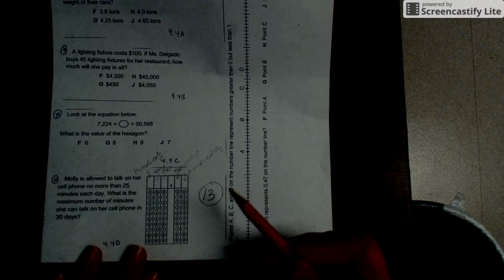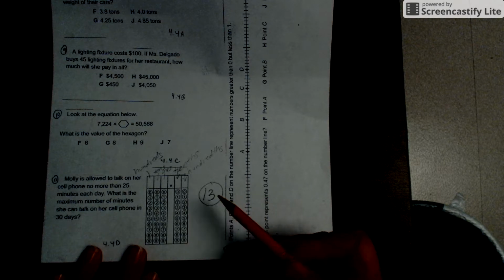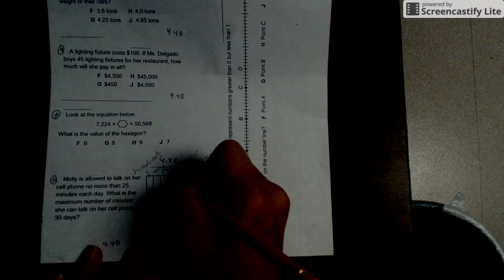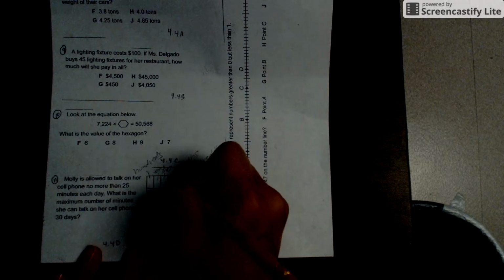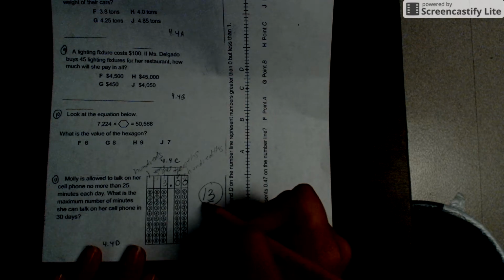Well, 13 is a whole number. That's not a decimal. So because that's a whole number and not a decimal, you would have nothing in the tenths place, so I would put a 0 there, and nothing in the hundredths place, so I would put a 0 there. The 3 is the ones place, so I would put that in the ones place.